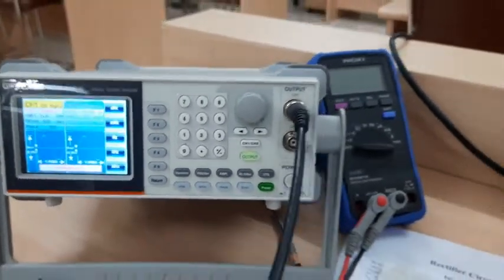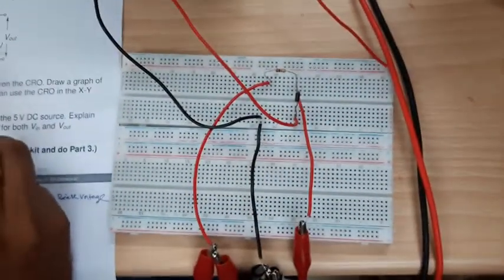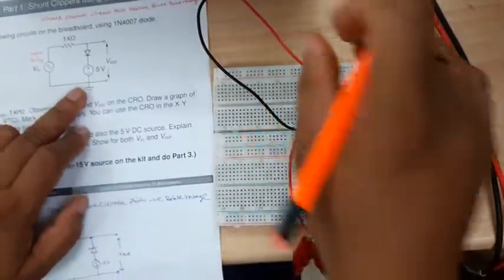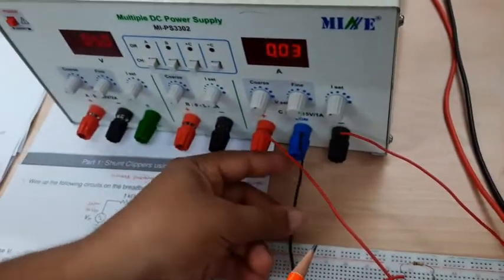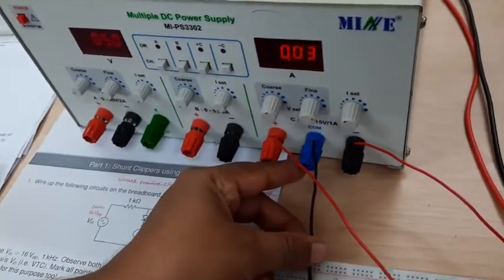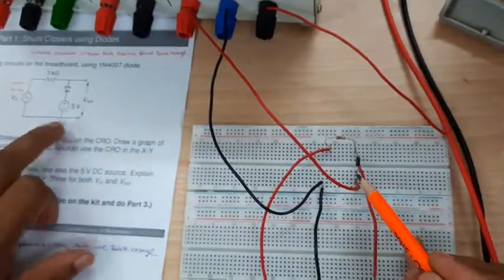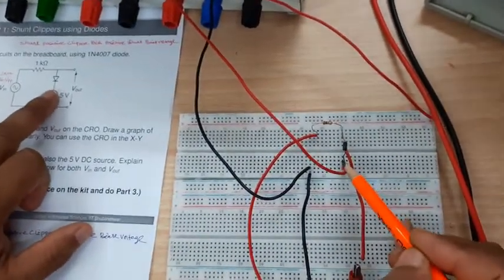This comes to the circuit resistor terminal, and another one goes to the negative part of the 5 volt DC supply. You can see here this is my DC supply, where the common terminal is connected here, and the positive is connected to the cathode of the diode.